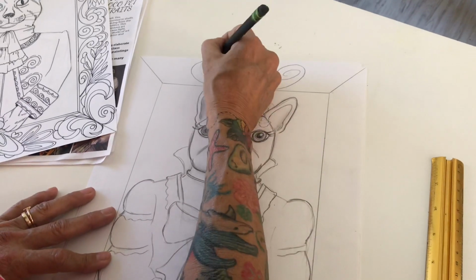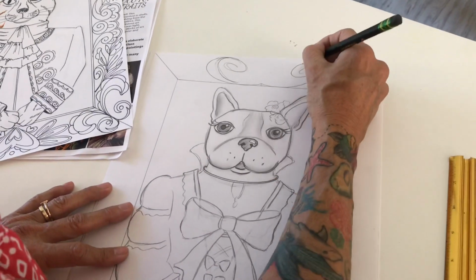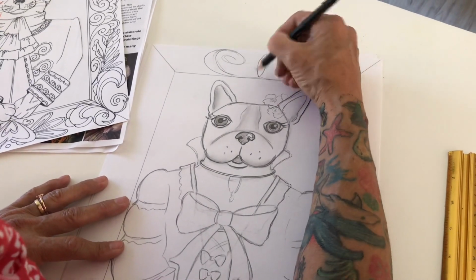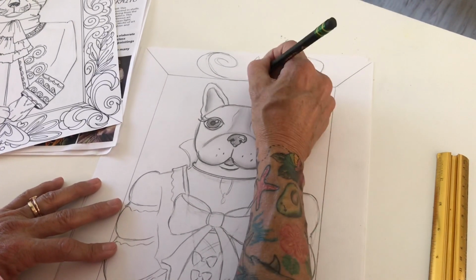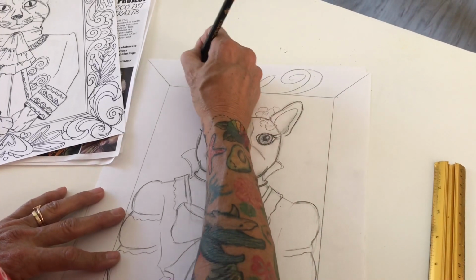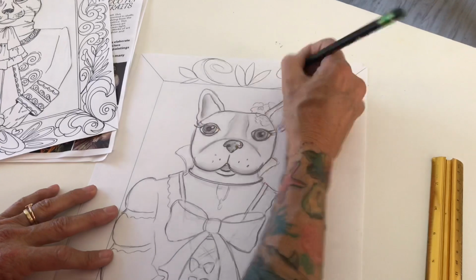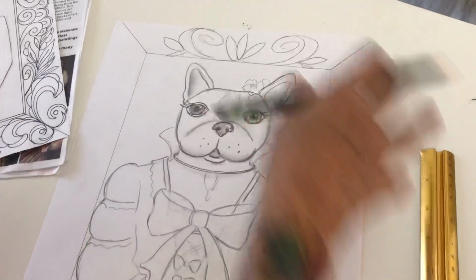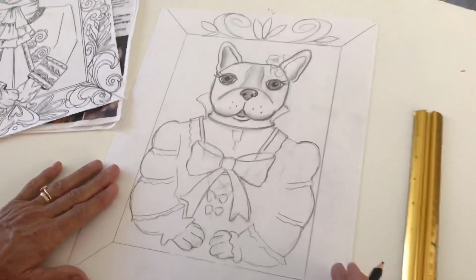Let's erase a little bit there, and then you can go in and make that side a little bit bigger. You can do shapes that look like flowers, a lotus plant maybe. You can do shapes that look like leaves all the way around. All right, so get that look in there going all the way around for your frame.